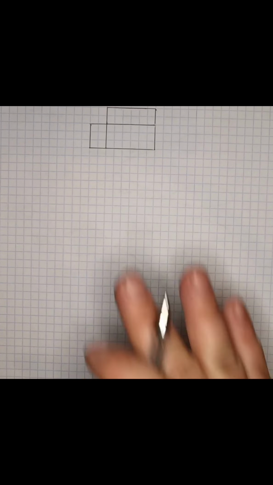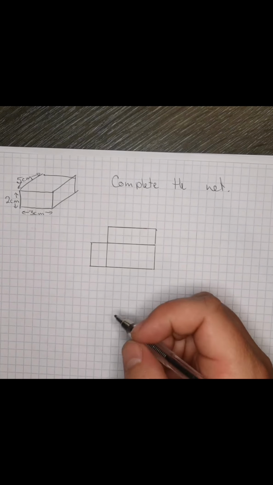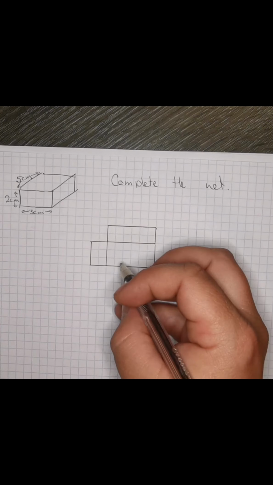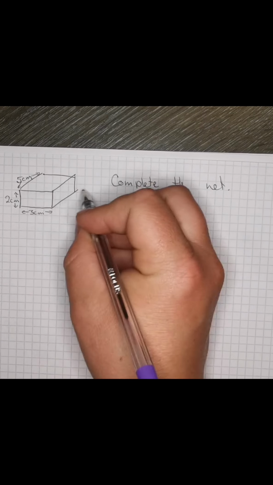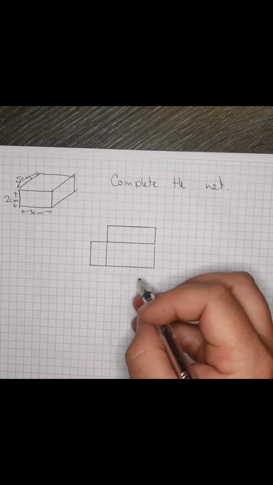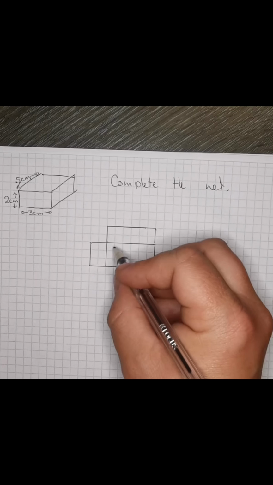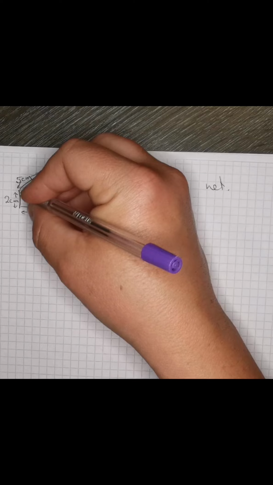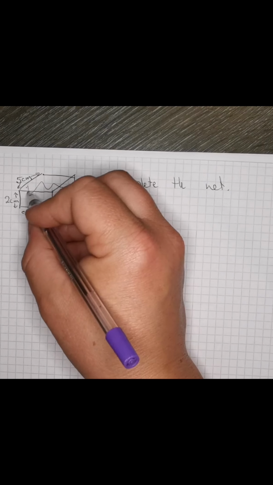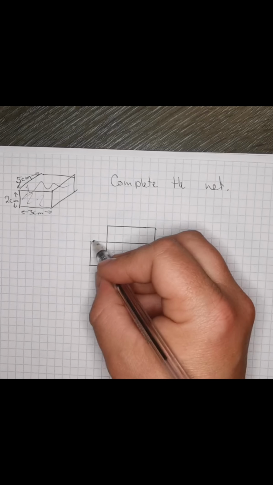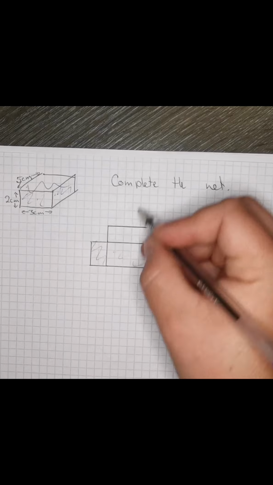Right, then we had a cuboid with a net that it was asking us to draw. So I've got this 2 by 3 by 5 cuboid. So this is my 3 by 5. So that bit is the same as that bit. I've got my 2 by 3 there. So that bit is that bit. And I've got that bit there. So that bit is that bit.